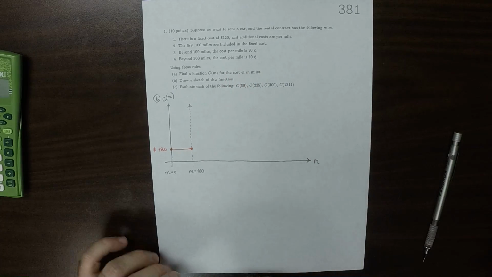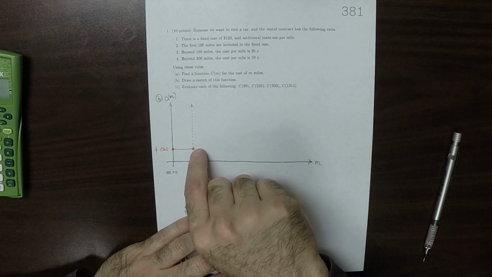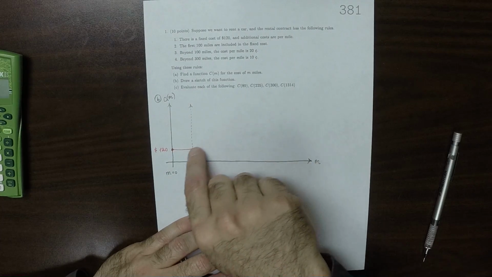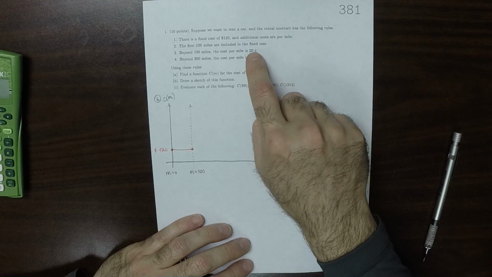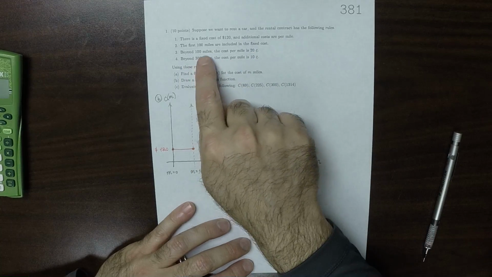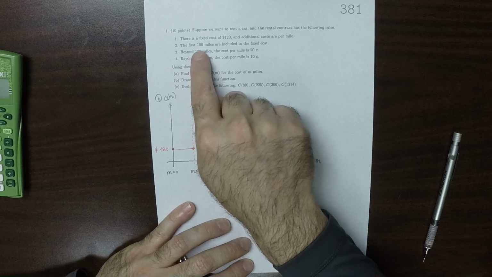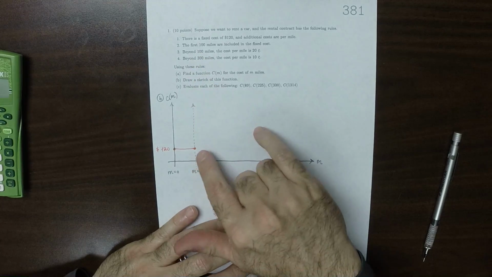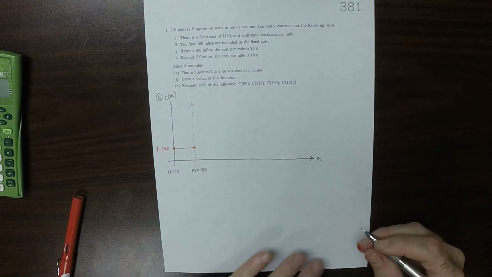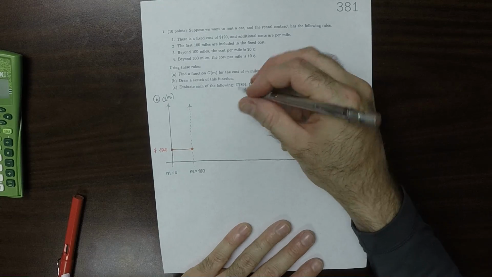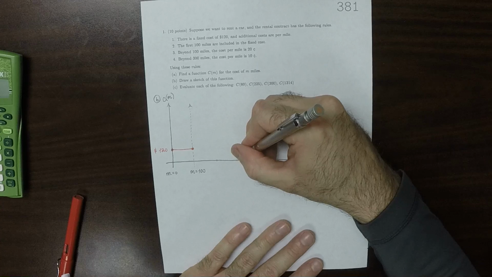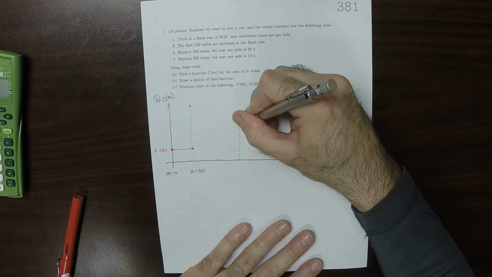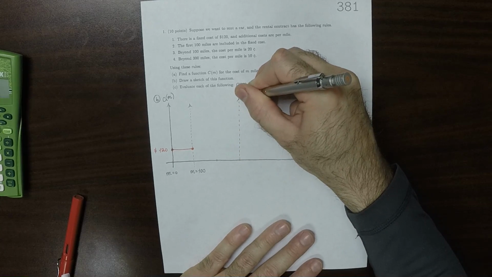So when you get in here, the cost function has a positive slope, and the slope is 20 cents per mile. Reading the next rule, between 100 and 300 is where that holds sway. So that's like 100, 200, 300. So this could be 300 miles here.